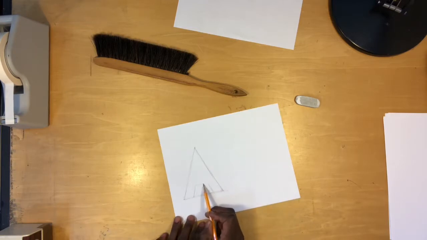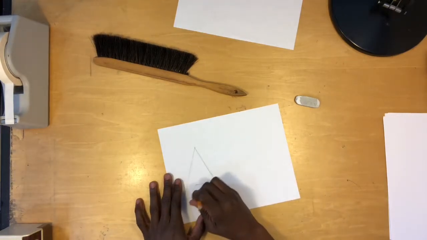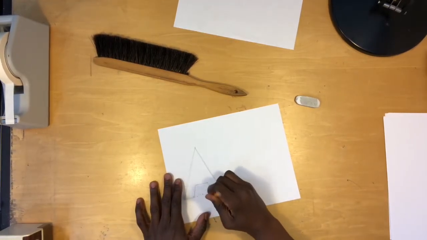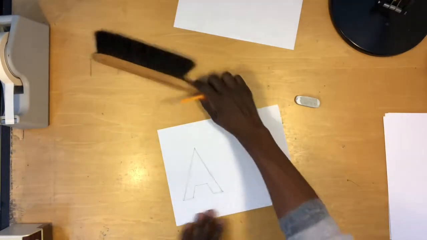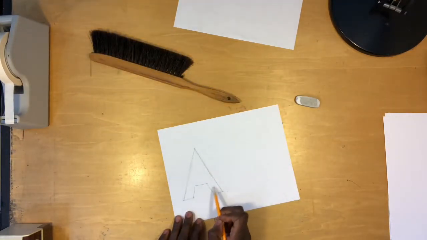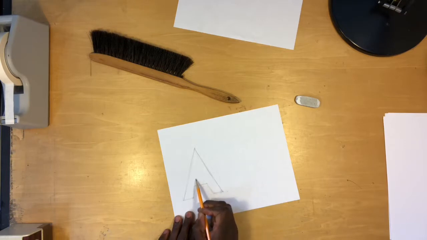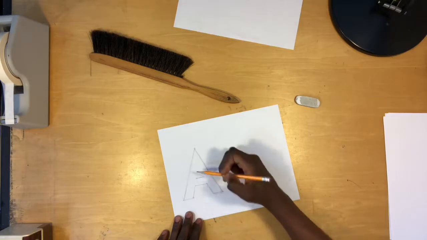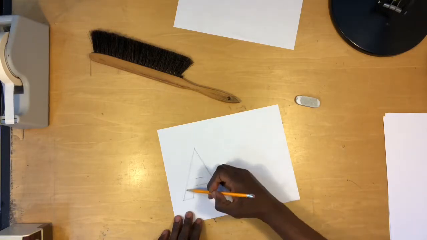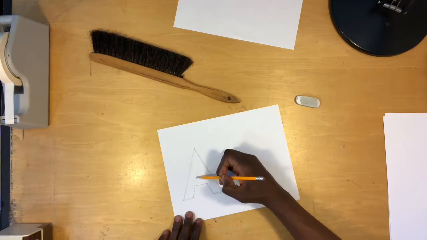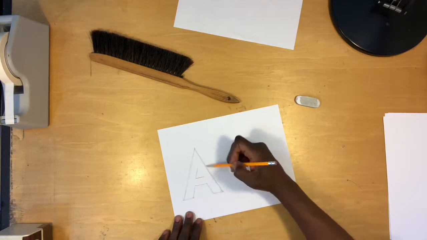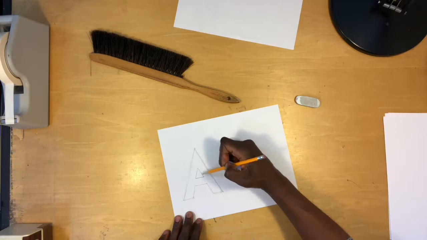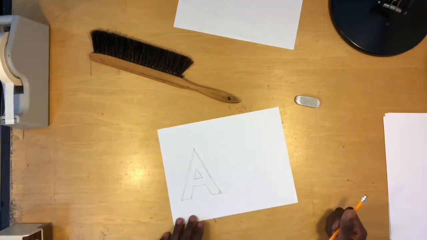And then we're going to go straight across like that. And we can erase this line. And we can do this at the end as well. So we want to again maintain the same thickness. We're going to create a flat bottom like that. And I say bottom because we're going to turn this into a triangle. So we're going to follow the same angle on this side, the same angle on this side, and that forms the letter A.